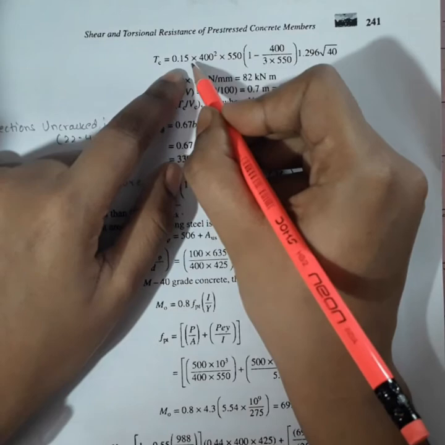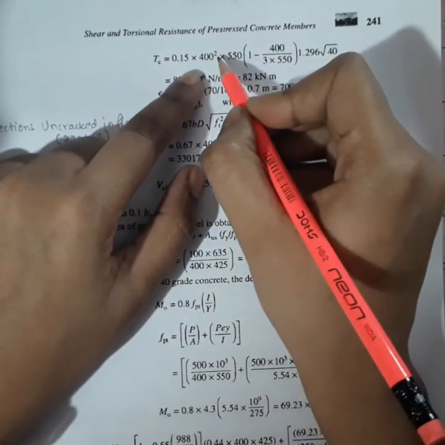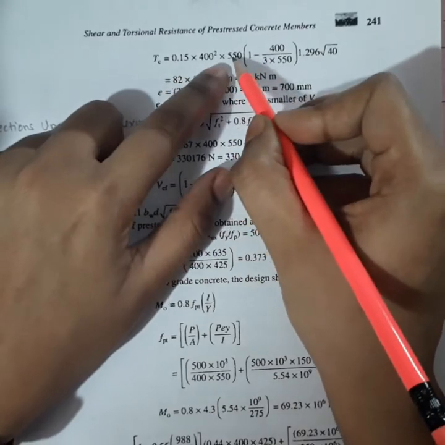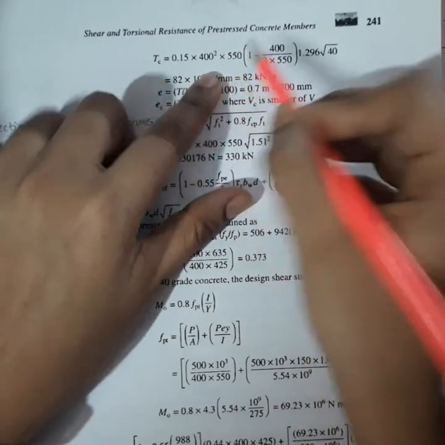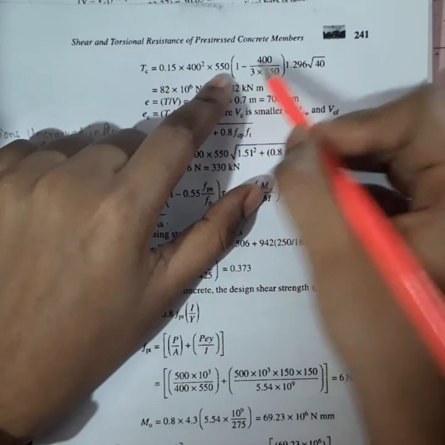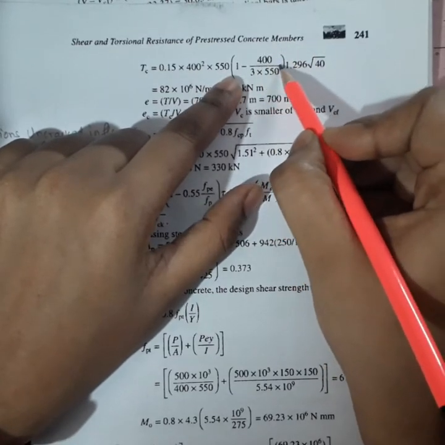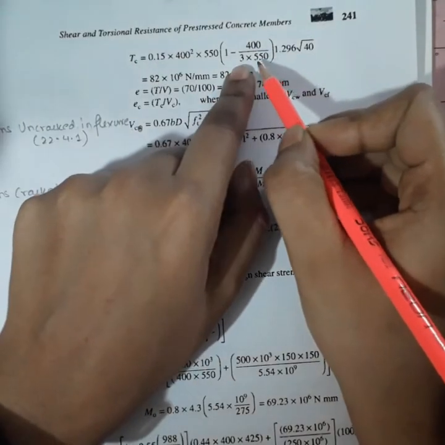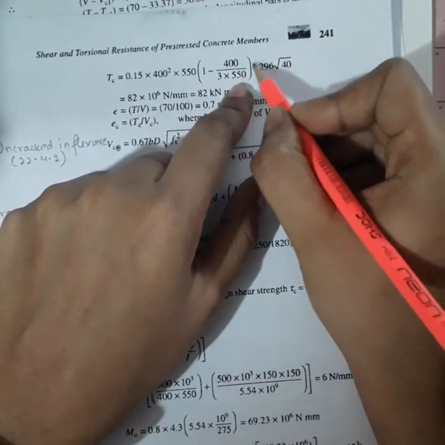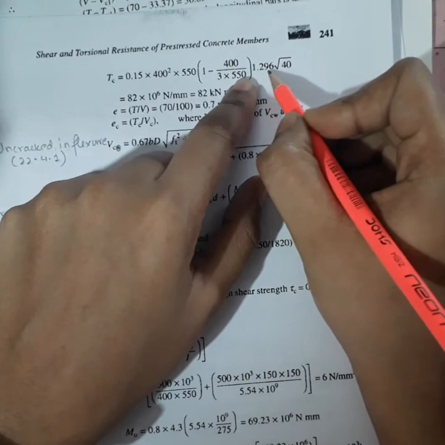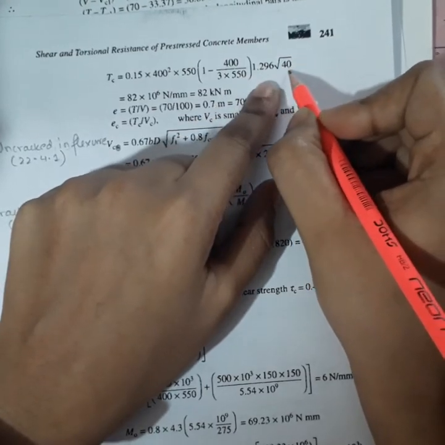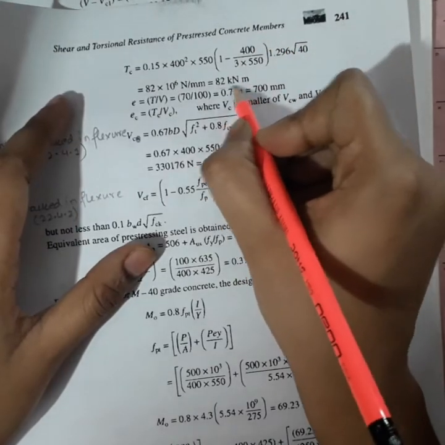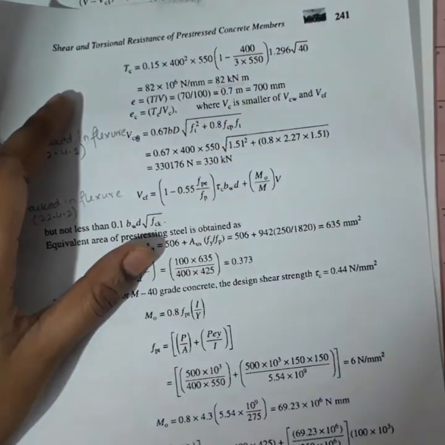Now this Tc was 0.15 into b square, where b is 400, into capital D, where capital D here is 550, into 1 minus small b divided by 3 capital D, into lambda p, 1.296, root over FCK 40. After calculating this, we are getting 82 kilonewton meter.